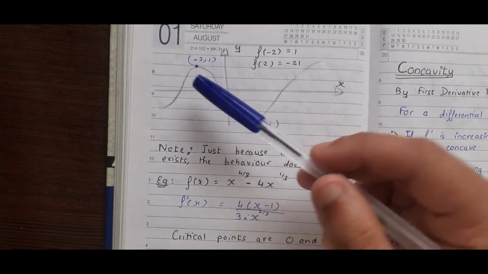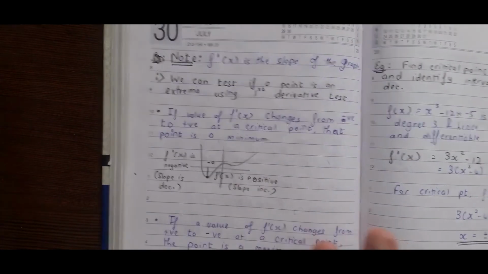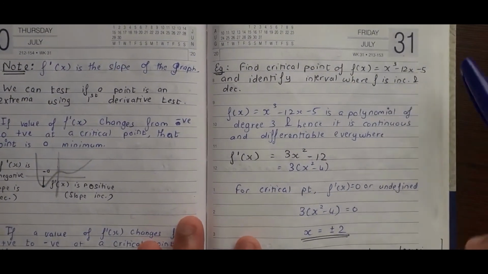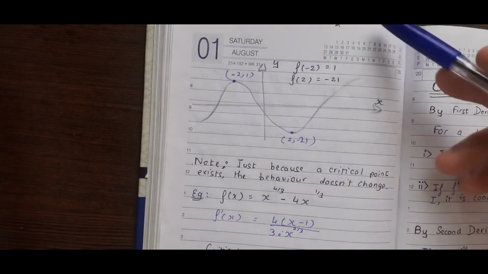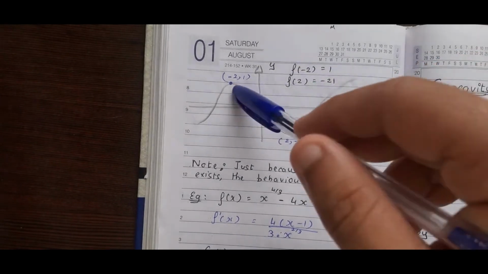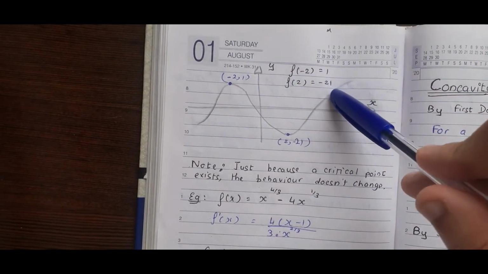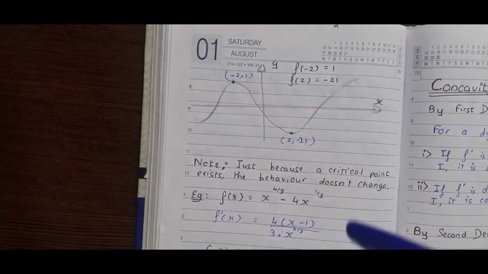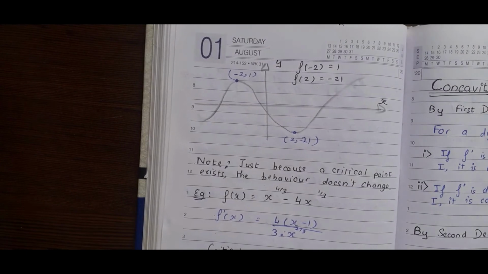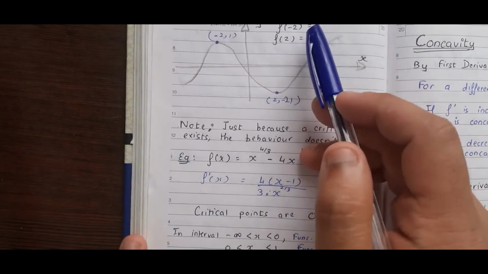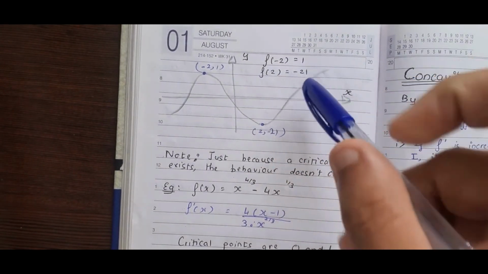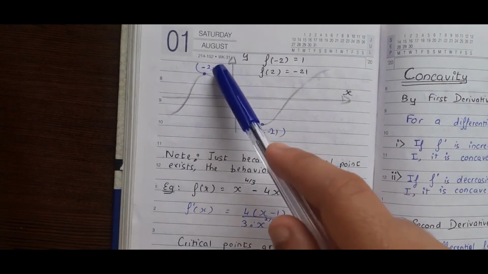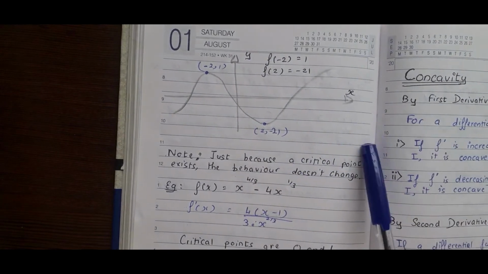So the critical point value of x, if you put it into your f of x over here, x cube minus 12x minus 5, you'll get the corresponding values of y. So these 2 points are your extrema. You cannot find the extrema at an end point over here because it's negative infinity and infinity. So we just say that for negative 2, the extrema is 1. For 2, it's minus 21. So your maximum is 1. Your minimum is minus 21.